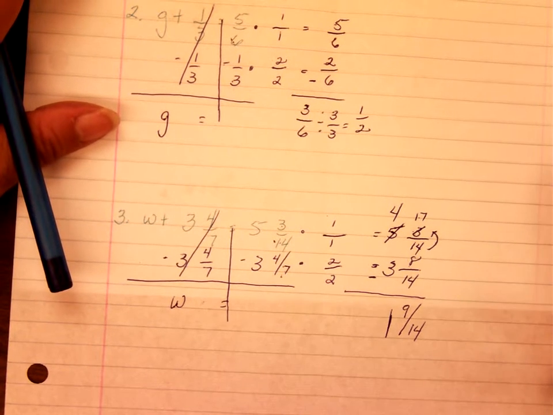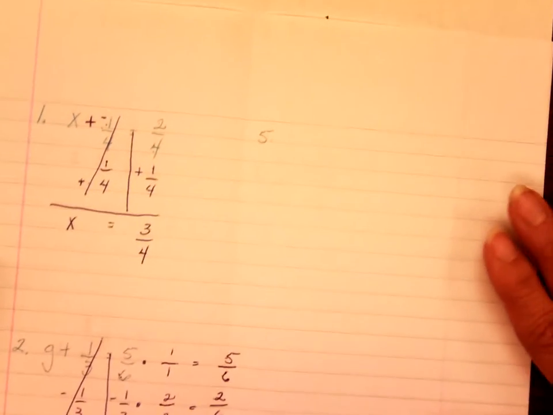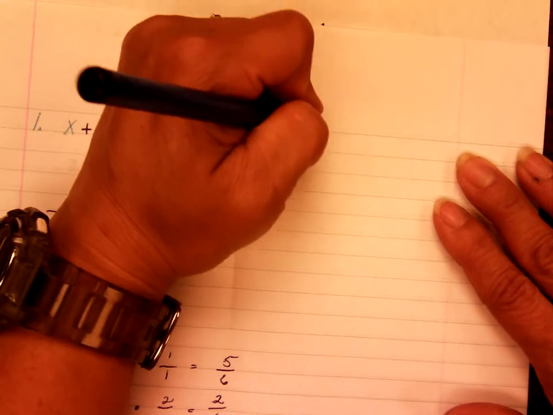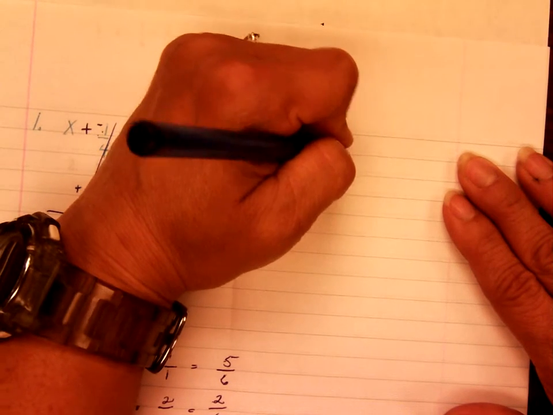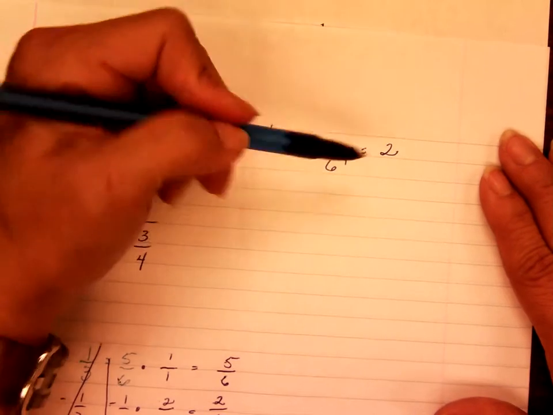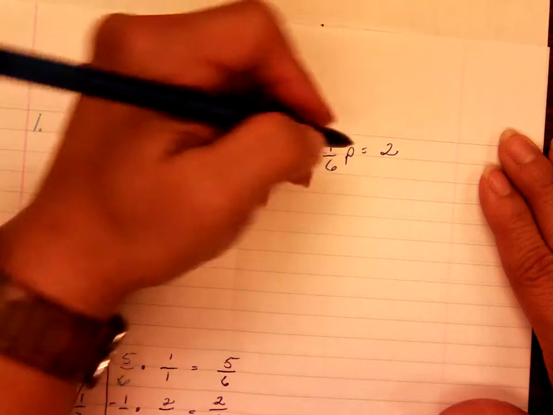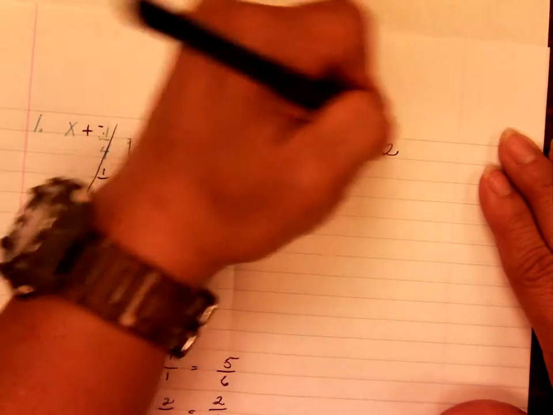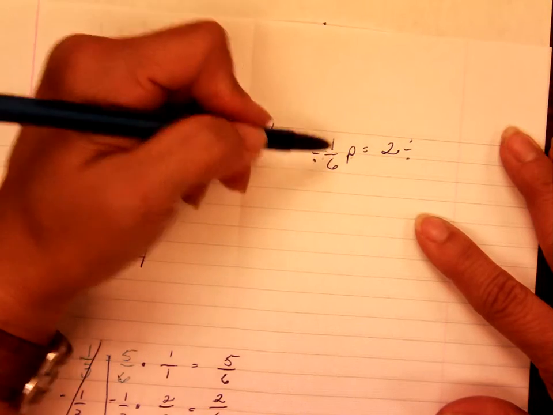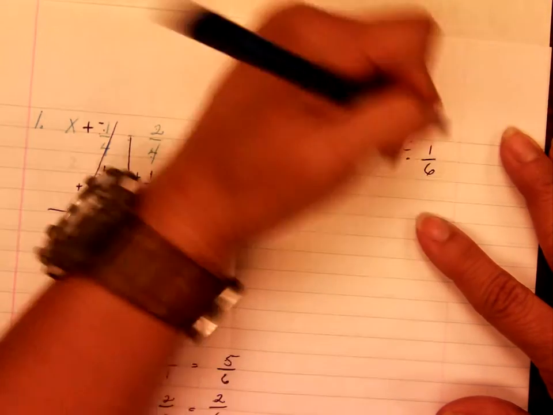Okay, let's look at problem number 4. So problem number 4 is 1/6 p is equal to 2. A number next to a variable means multiplication. So the inverse of multiplication is division. So you're going to divide, and you look at the number that is next to the variable, which is 1/6, so you know you're going to divide by 1/6 on both sides of the equation.